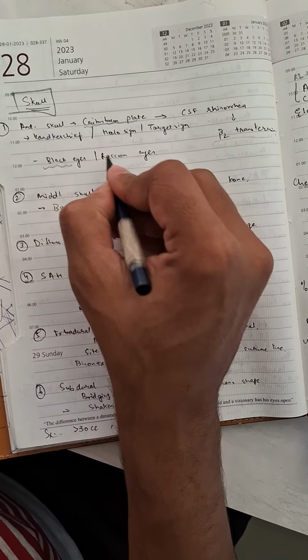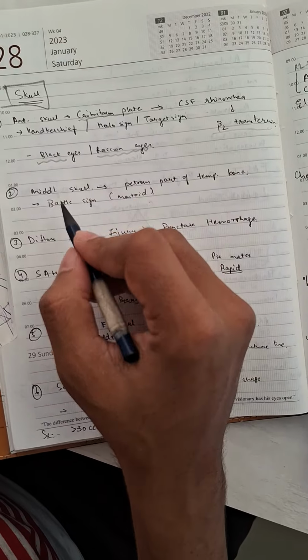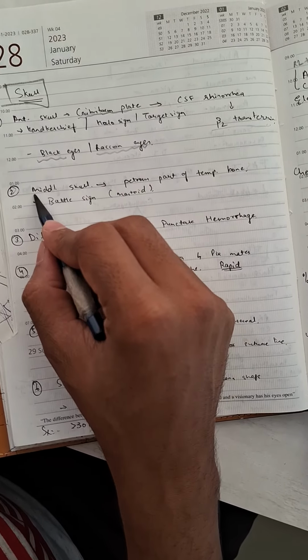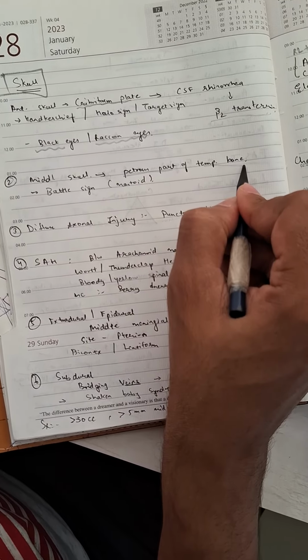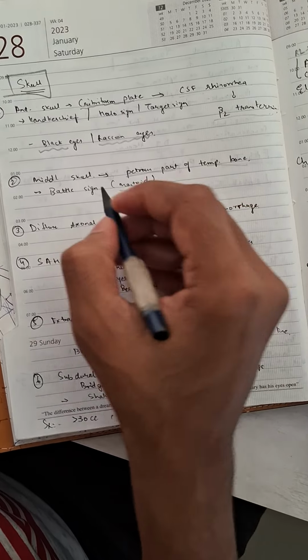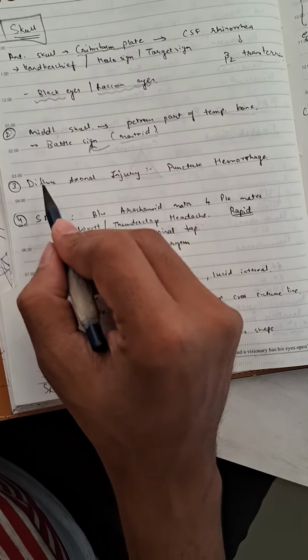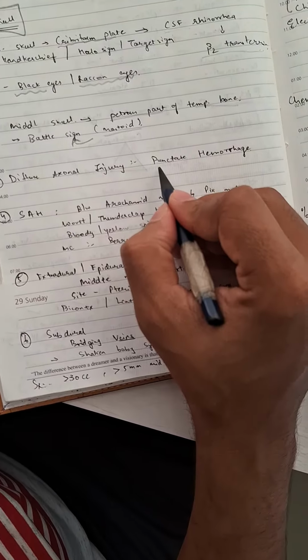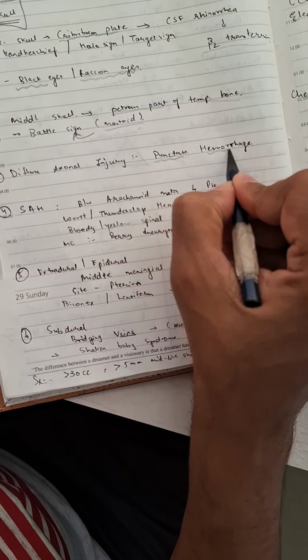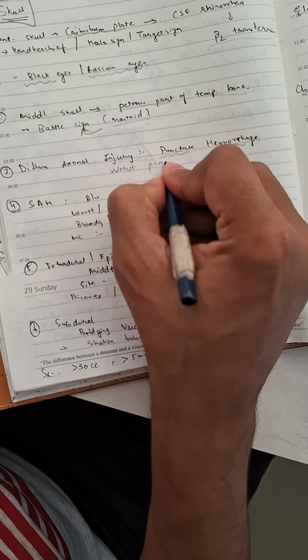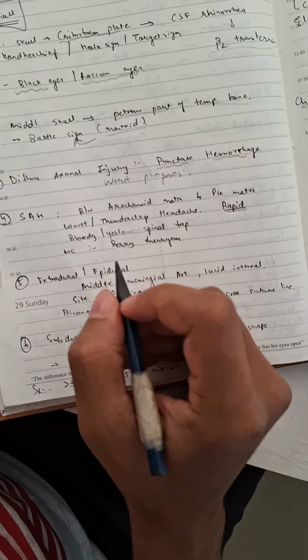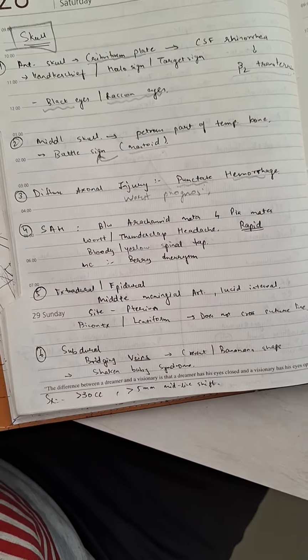There will also be black eyes or raccoon sign in anterior skull fractures. What will be present in a middle skull fracture? Usually it is formed on the petrous part of the temporal bone, which is on the mastoid side. There will be Battle sign. Diffuse axonal injury: if there is an MRI which shows punctate hemorrhage, it is diffuse axonal injury and it has the worst prognosis.